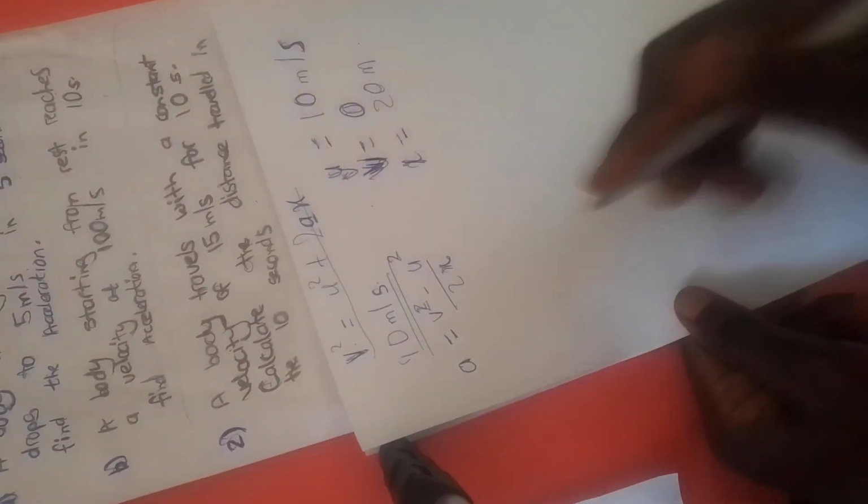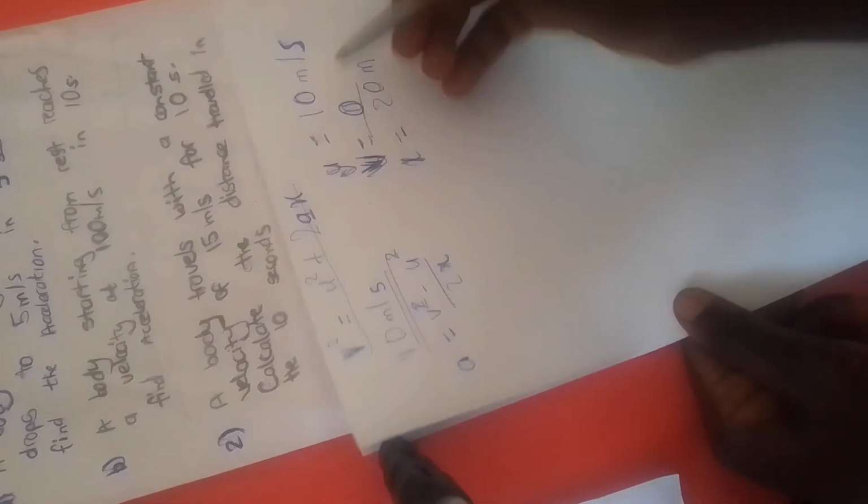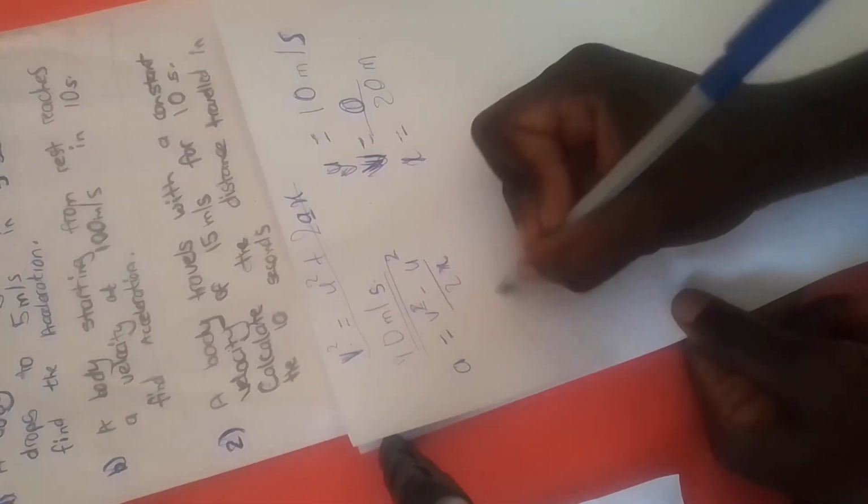Okay, so in this case, even a grade 7 can finish this question. All right, v is equal to 0, so 0 squared is equal to 0.